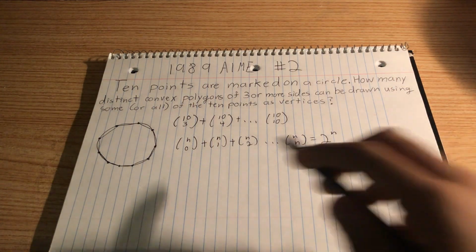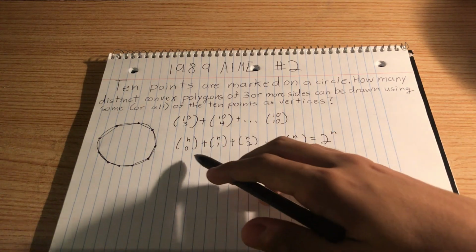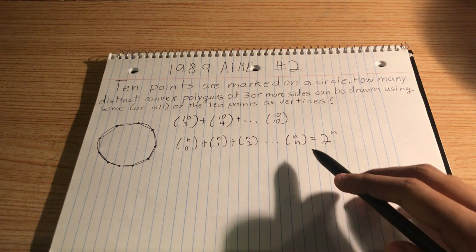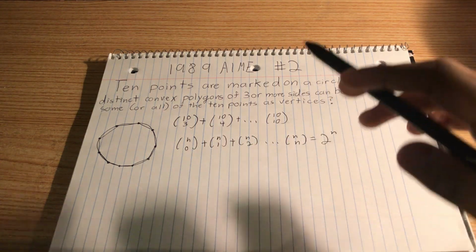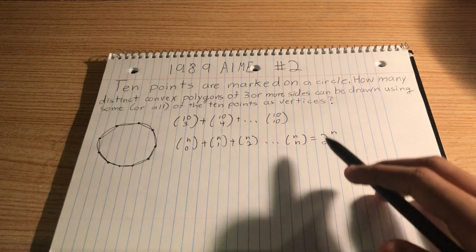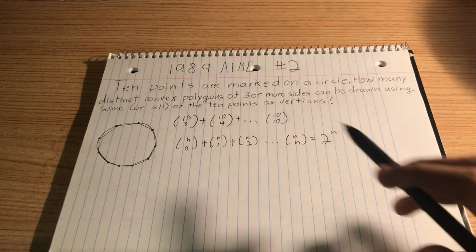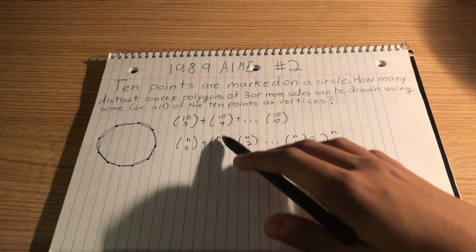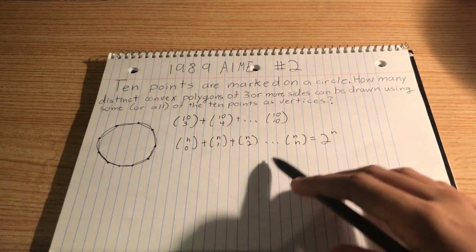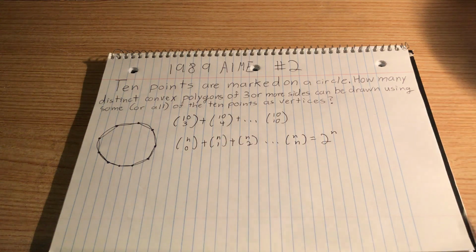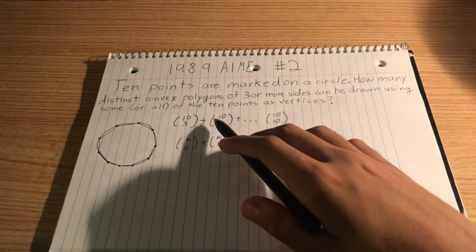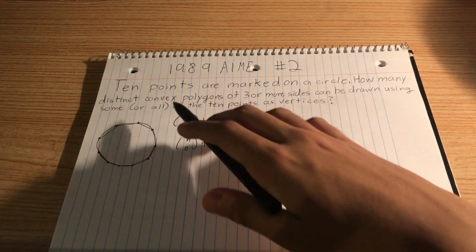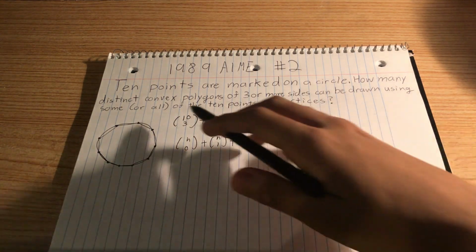Now, I won't go into the specifics on why this is true. You're going to have to use Pascal's triangle, the hockey stick identity. There's a huge rabbit hole from this identity that you can look into. But for now, we're just going to use this identity for this problem. So we've got n choose 0 plus n choose 1 plus n choose 2 plus n choose 3 all the way to n choose n equals 2 to the power of n. So we almost have this over here for n equals 10, but we don't have 10 choose 0, 10 choose 1, or 10 choose 2, but we have everything else.